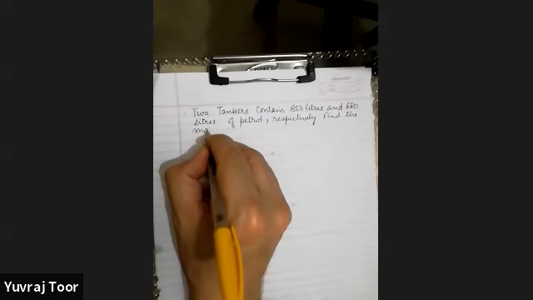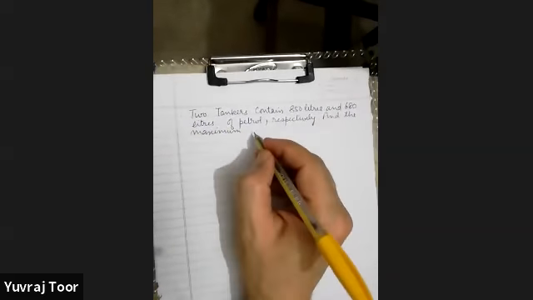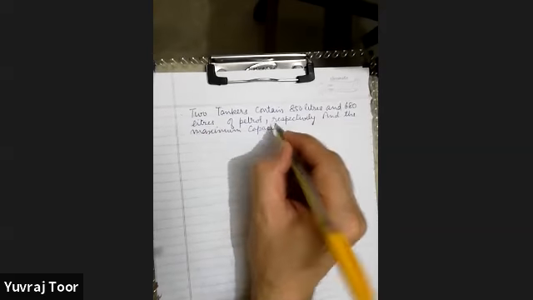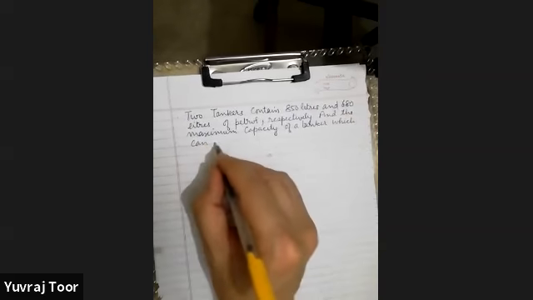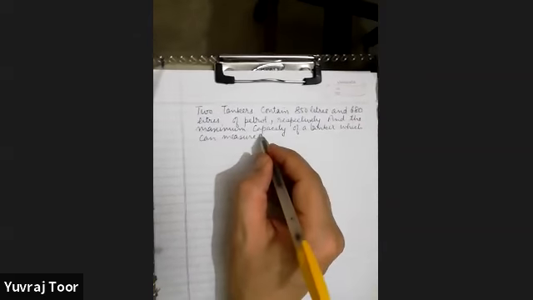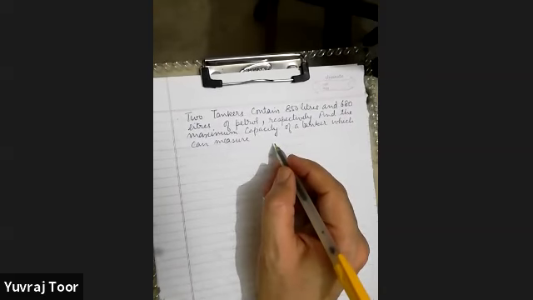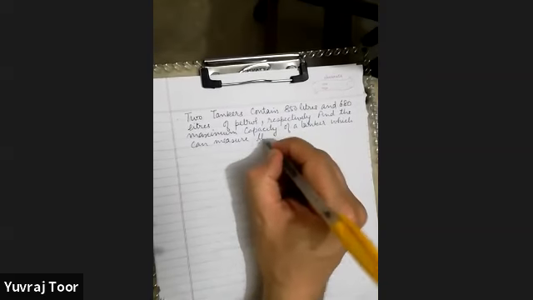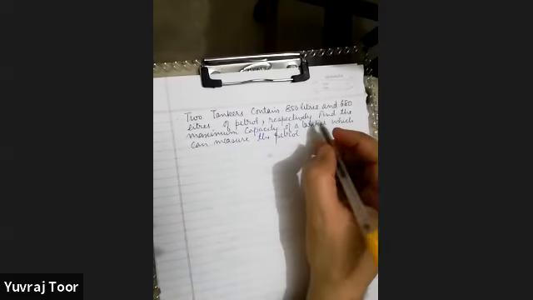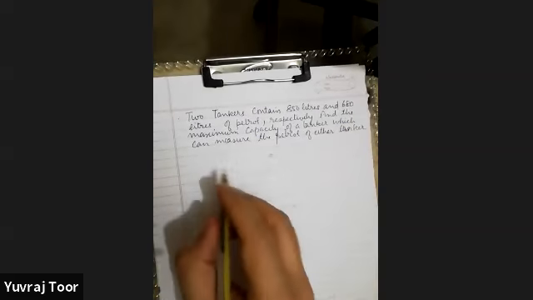Find the maximum capacity of a tanker which can measure the petrol of either tanker in exact number.